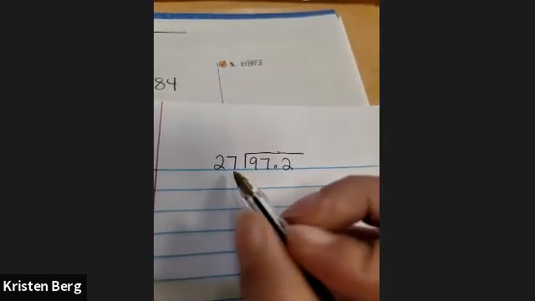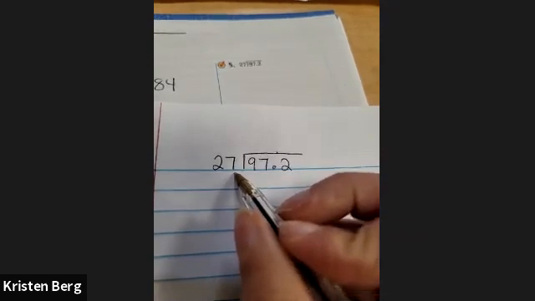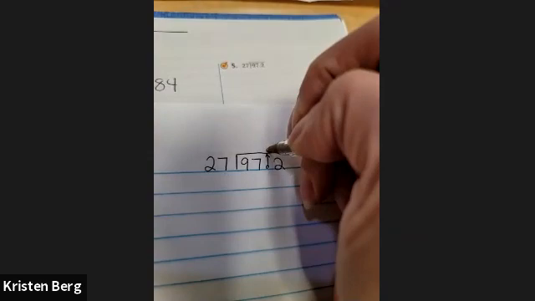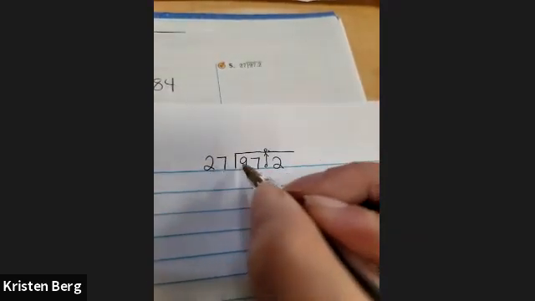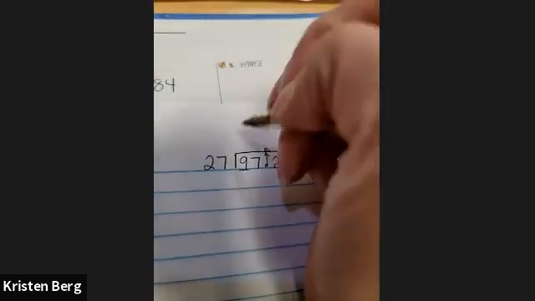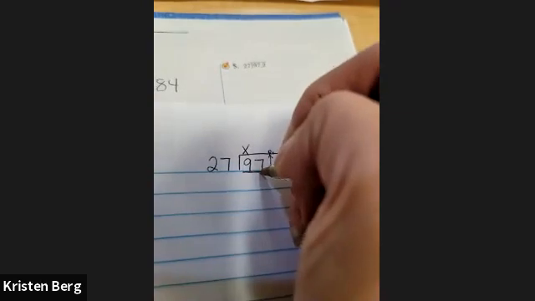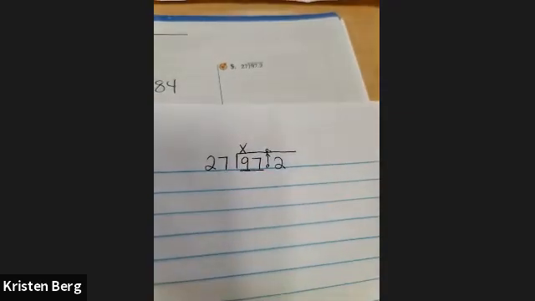First of all, is this a whole number? Yes, it is. So since it is a whole number, my decimal goes straight up into the problem. Where is that? All right, now, can 27 go into 9? No, it cannot. It is too small. Can at least 27 go into 97? Yes, at least one can go in.